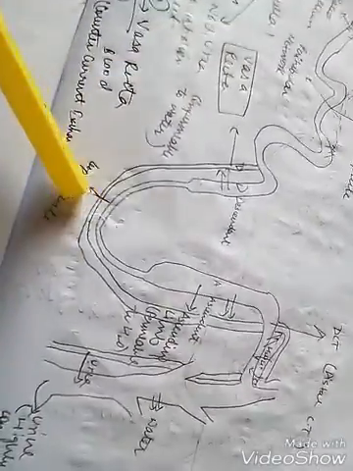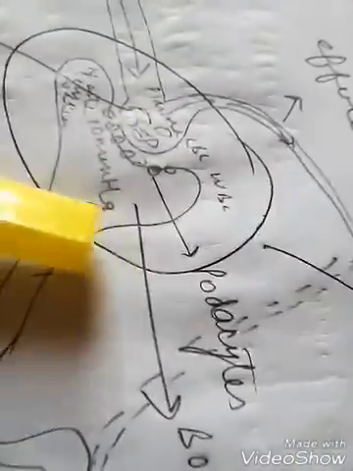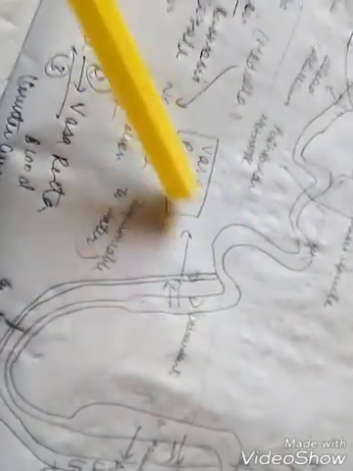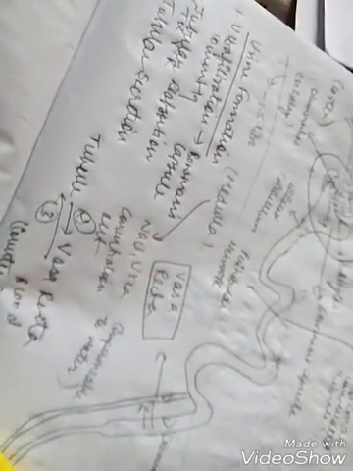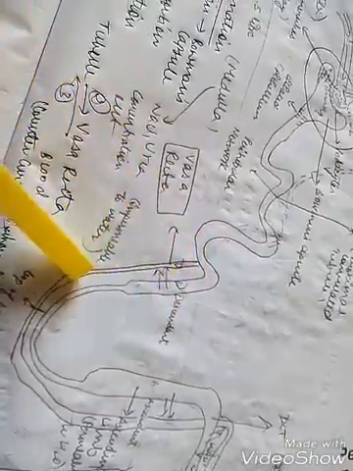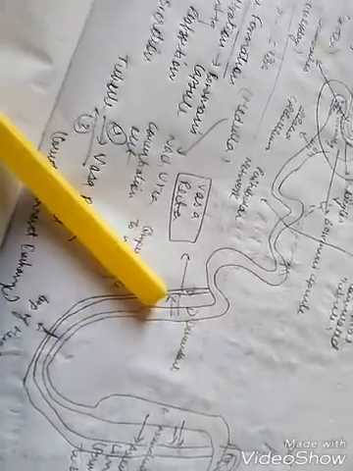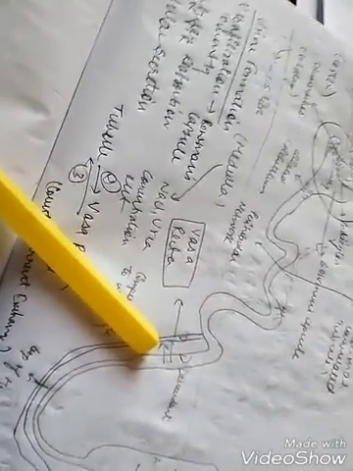The things you should know, I have already marked, but remember these three things: urine formation, ultrafiltration. Ultrafiltration takes place in Bowman's capsule, over here. Got it? The second one is tubular reabsorption and tubular secretion. Tubular reabsorption takes place between the vasa recta and this tubular network. Tubular reabsorption and tubular secretion, these two things happen in the vasa recta and tube.